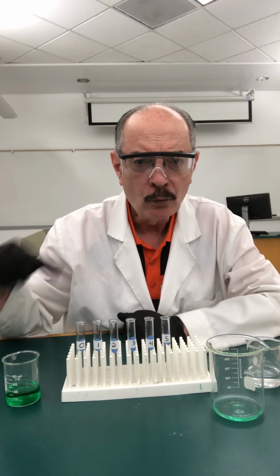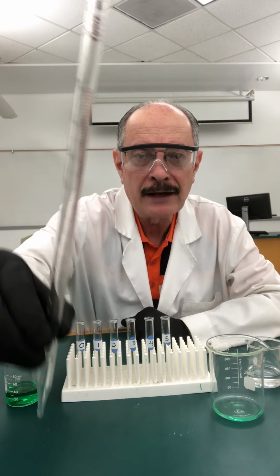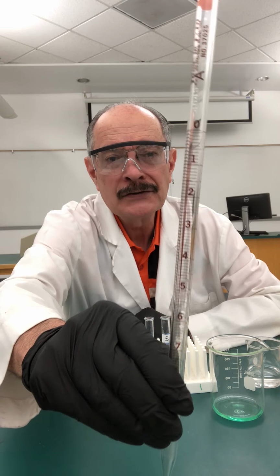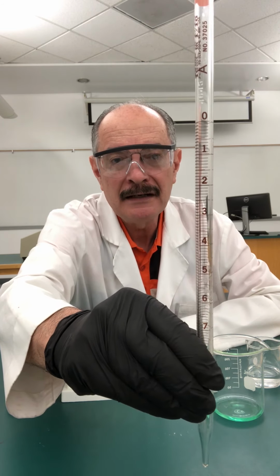Now remember, we need to keep a level of precision that gives us the most accuracy. So instead of using a graduated cylinder, we're going to use what is called a graduated pipette. And you can see where graduated pipettes are also labeled on the side. This one goes from 0 to 10 milliliters.